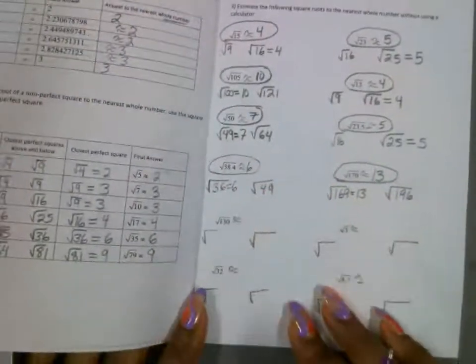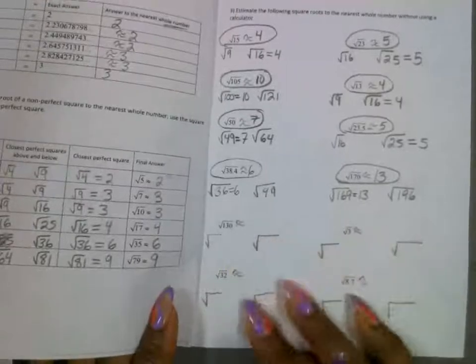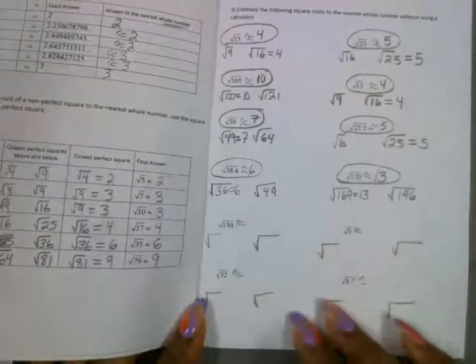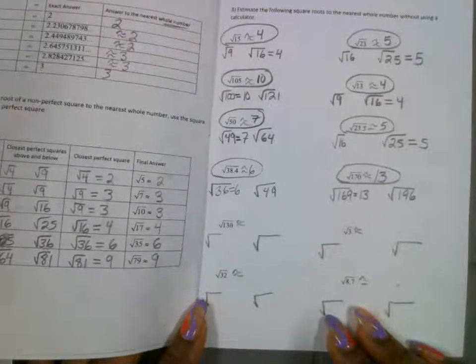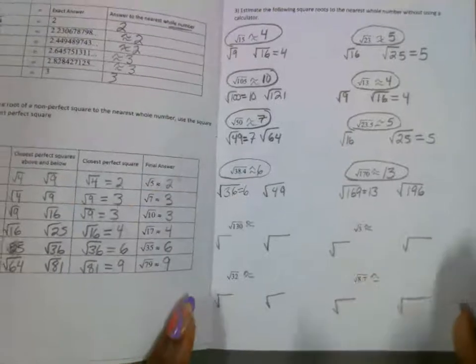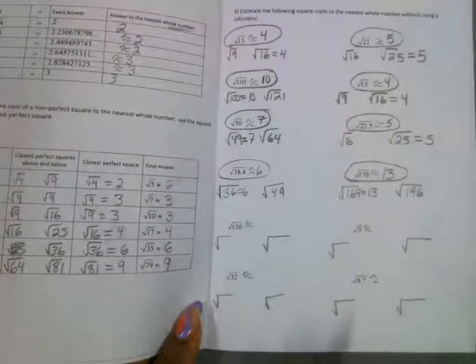So we already did this part. We did this yesterday. I told you to finish this part up on your own. Please make sure that this part is complete so we can move on to simplifying.